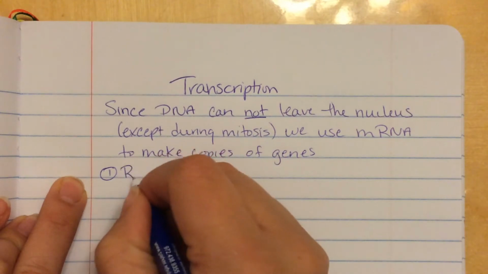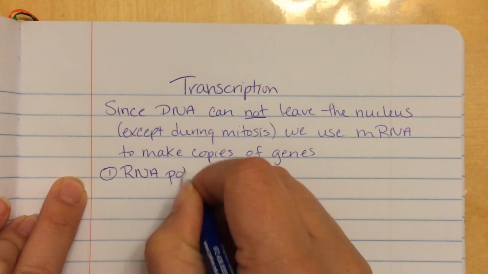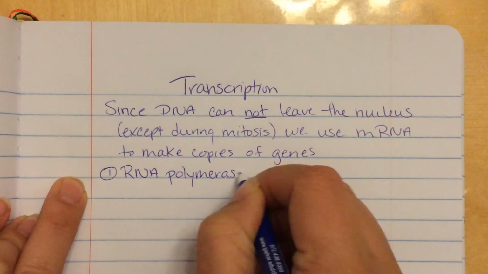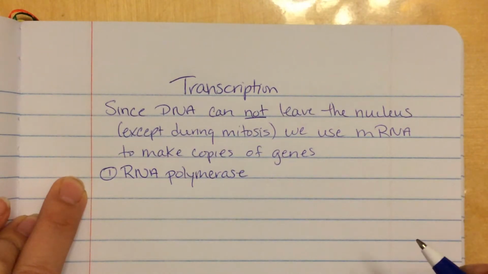We have an enzyme known as RNA polymerase. One of the ways we can identify it as an enzyme, it has ACE as its last name.